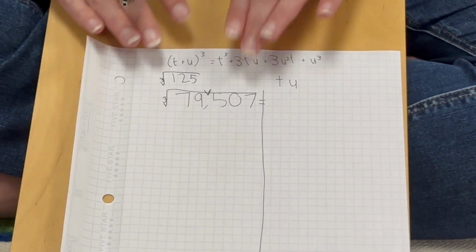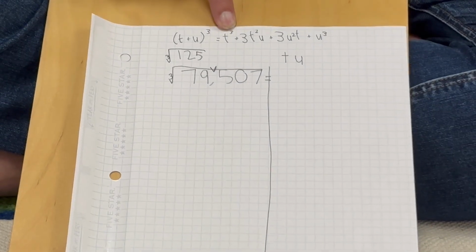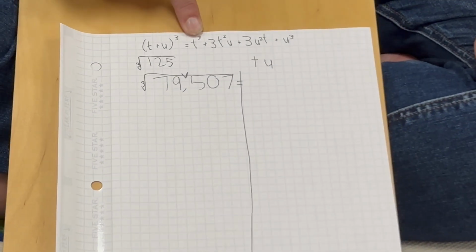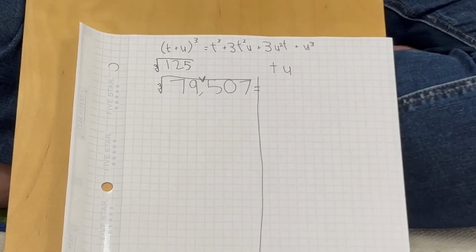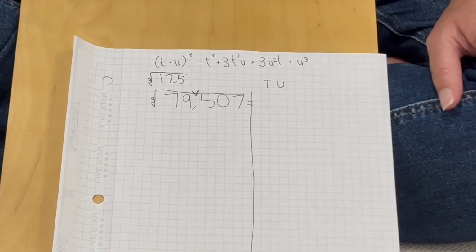So we're going to start with the tens cubed. That's our first piece of our equation. And we want to see what is the biggest cube I can make. Tens cubed is in what place value?